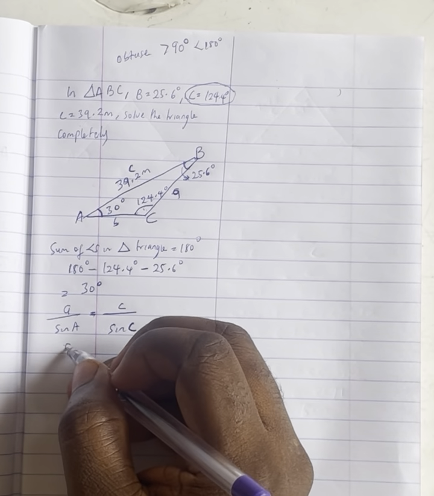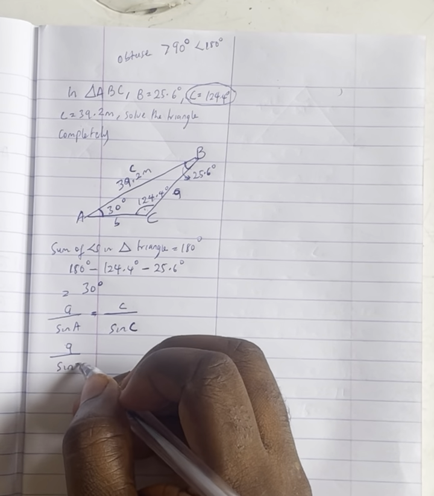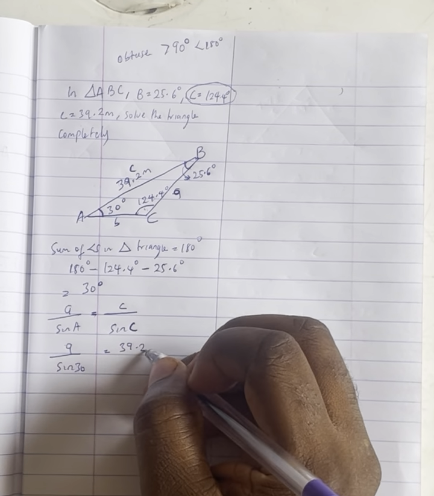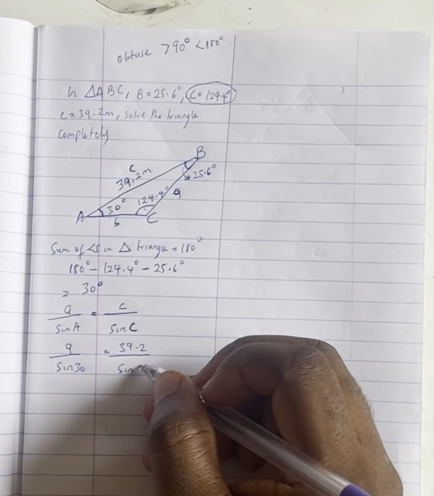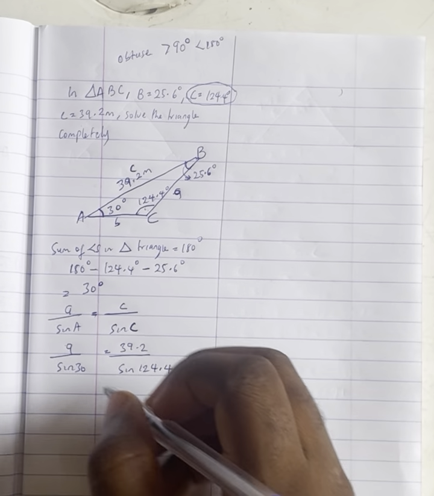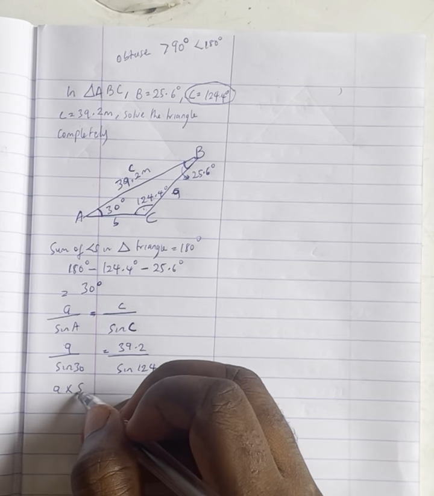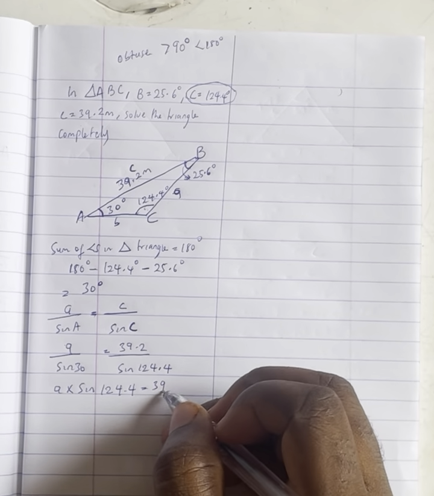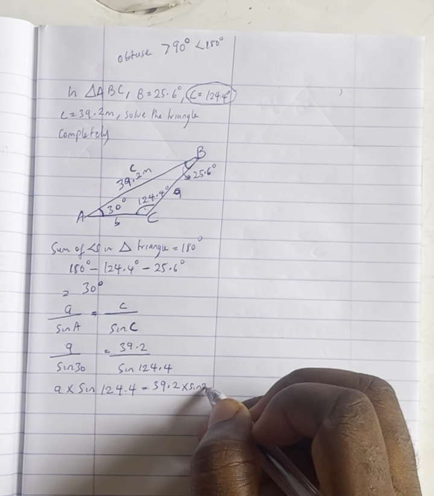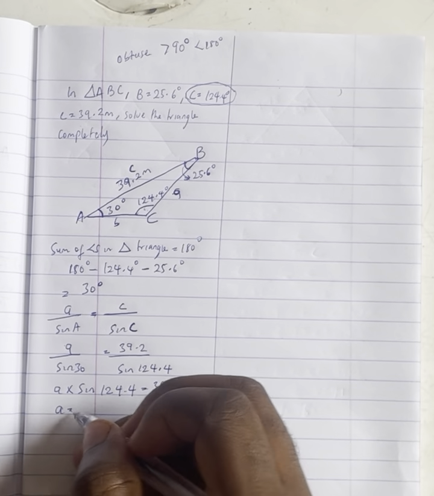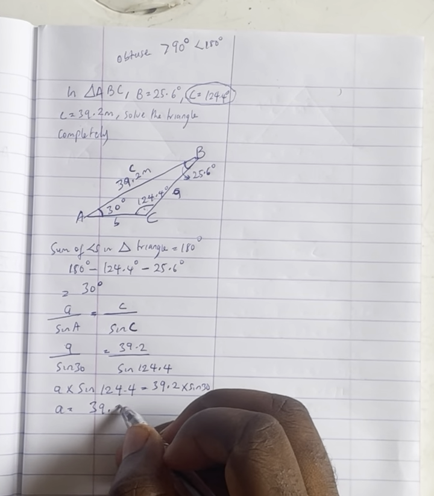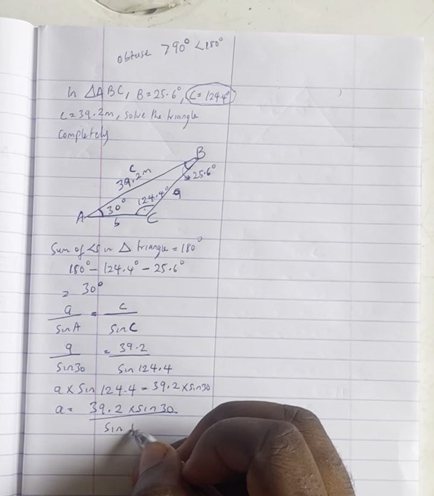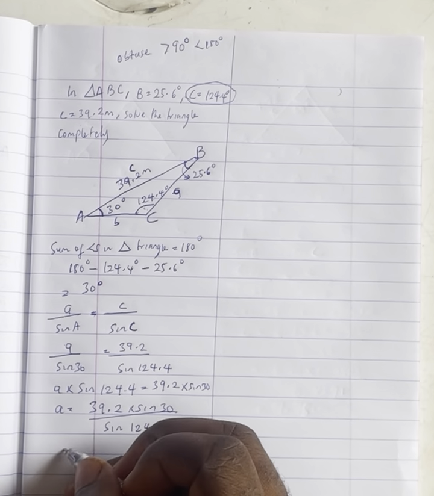So a is unknown, but sine A is sine 30, and then c is 39.2, and then sine 124.4. So a times sine 124.4 will give us 39.2 times sine 30. So making a the subject of the formula, that is 39.2 times sine 30 over sine 124.4.